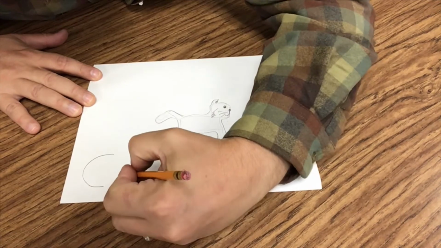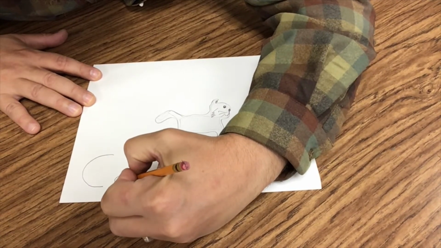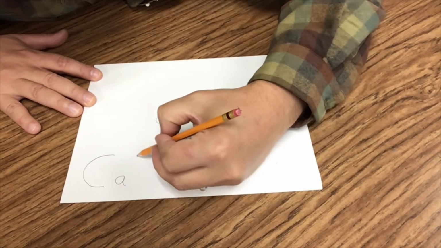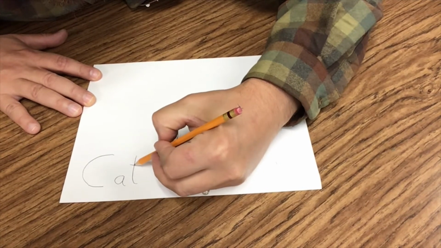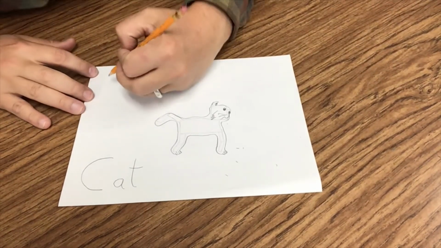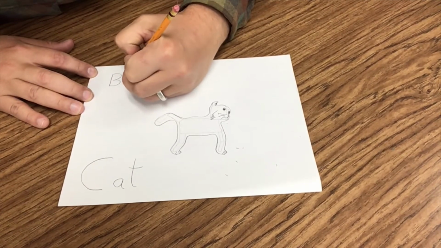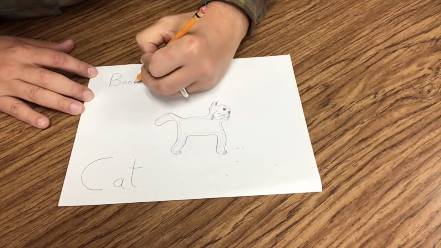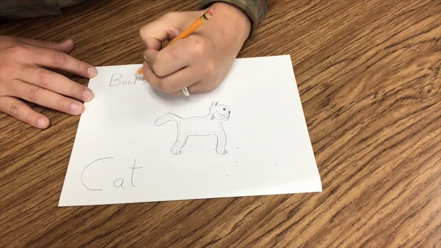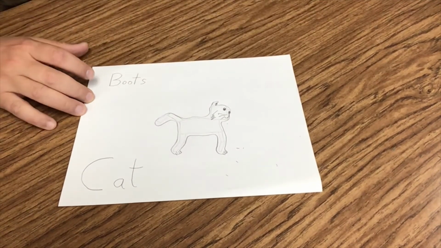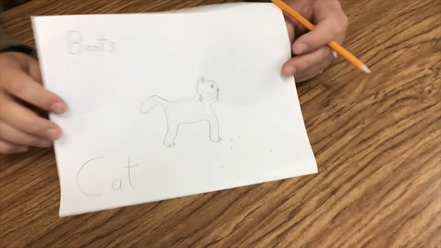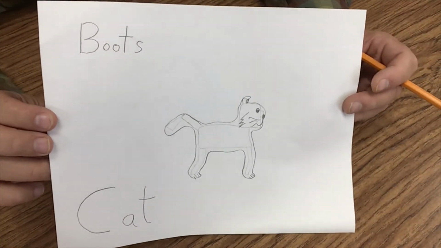Then I'm going to practice writing cat with a capital C, lowercase a, t. I've decided to name my cat Boots, so I'm going to write Boots with a capital B, lowercase o, o, t, s. Boots. Now here's my picture of Boots the cat.